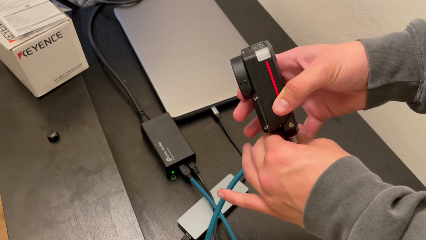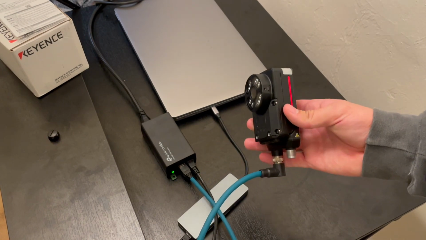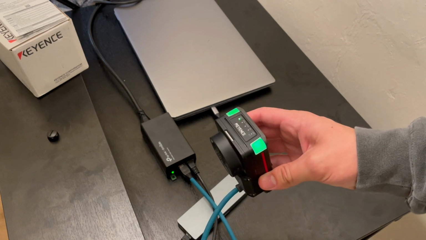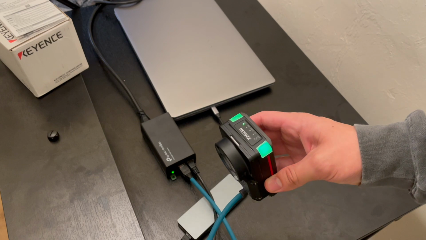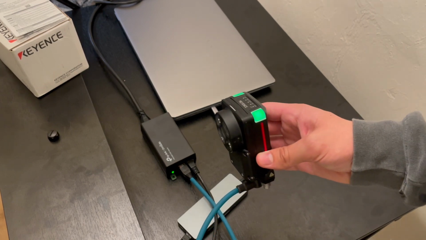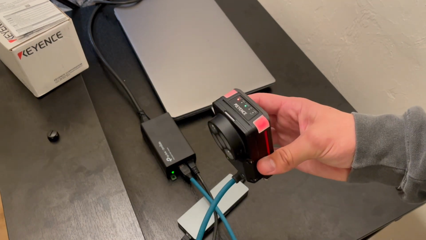Okay, so I plugged it back in. We see there's a light on the Keyence camera, and then we're going to give it a minute. If this is your first time booting the Keyence camera, it might look a little bit different. For me, I've already set up this Keyence camera, so the lights that I'm seeing are slightly different, but we can just see there that everything's working.